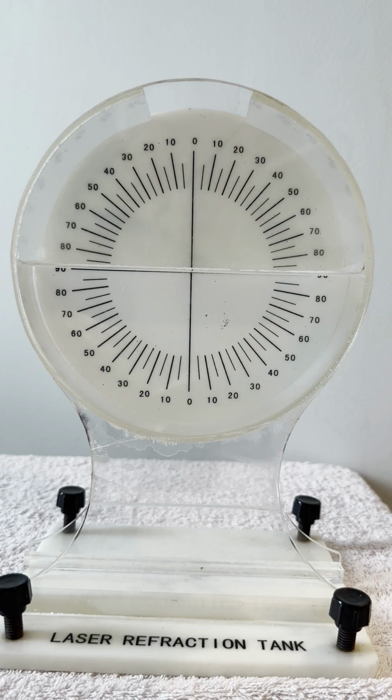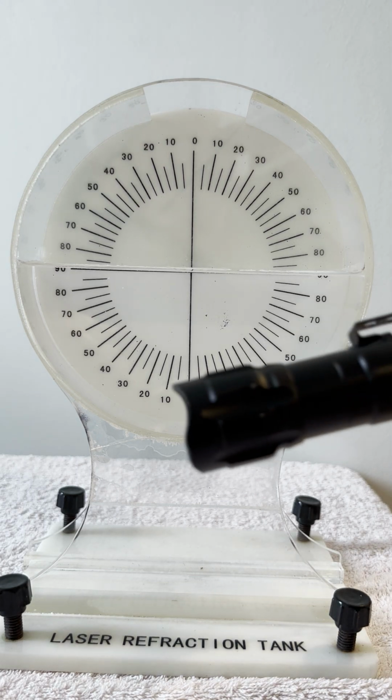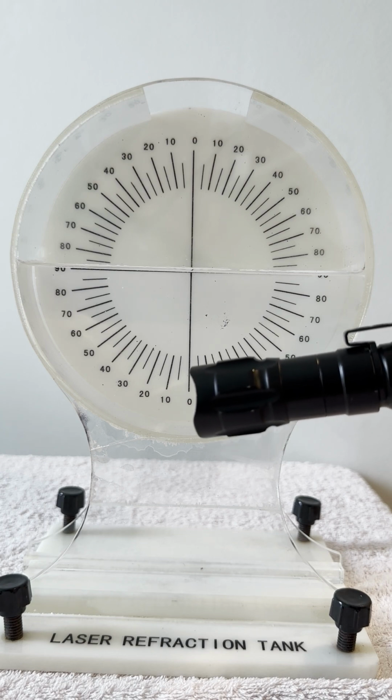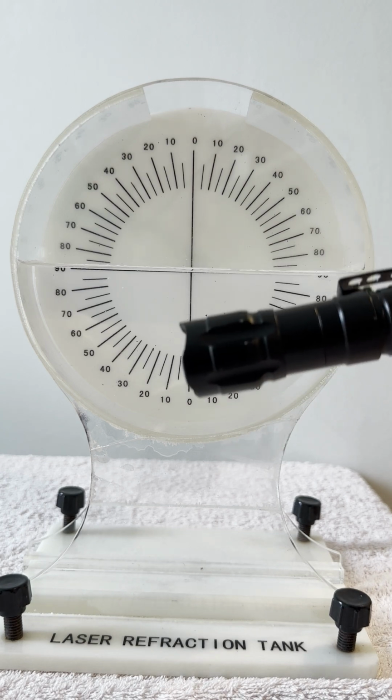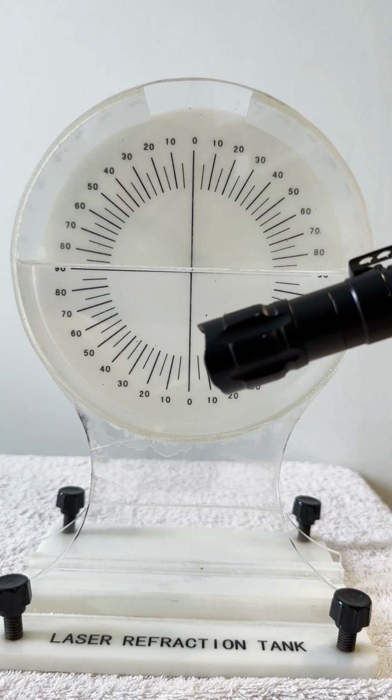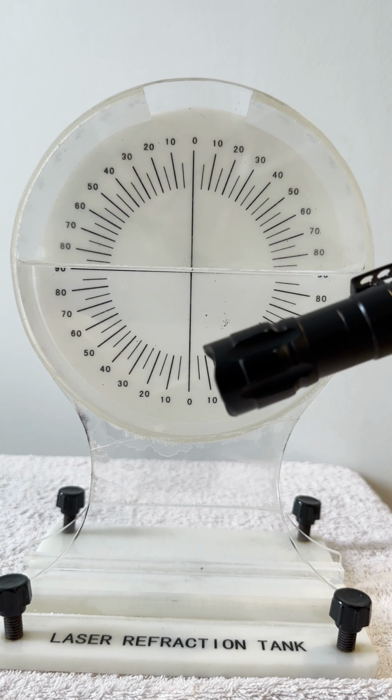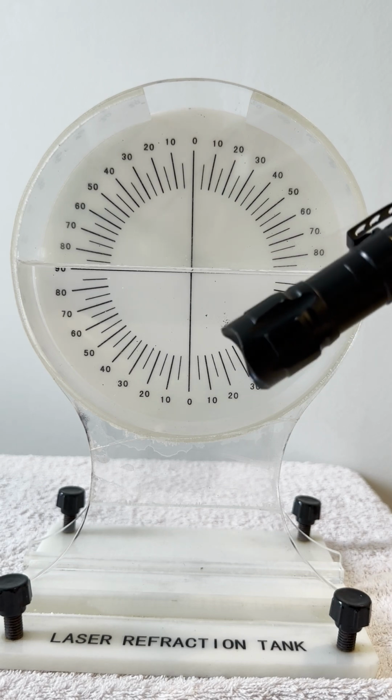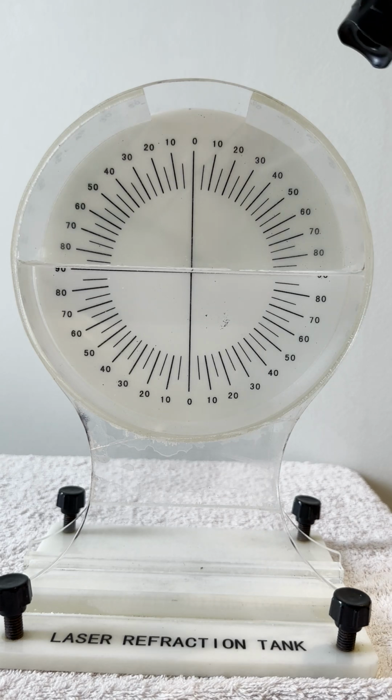We have here an apparatus that will show the refraction of light as light travels between air and water. So let's give it a try. Now I'm using a rather powerful laser. Please be careful when you use such lasers. Never point it at the eyes of any person. Let's give it a try.